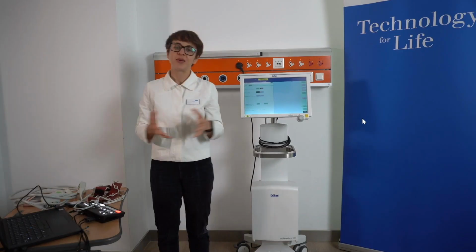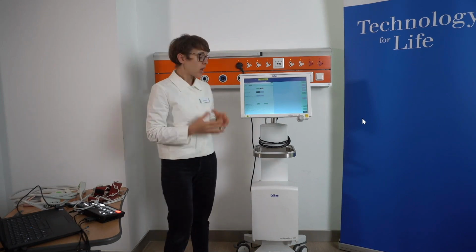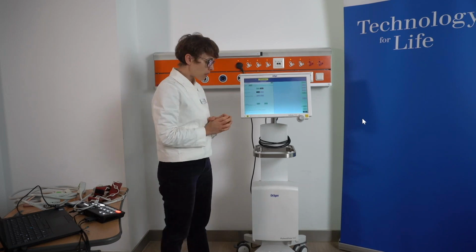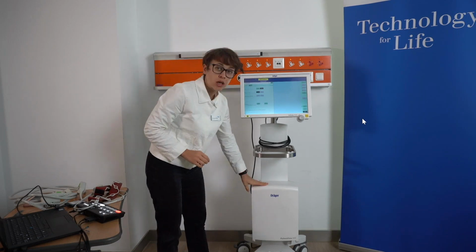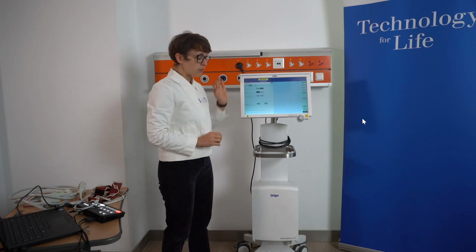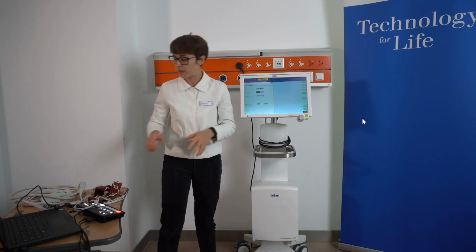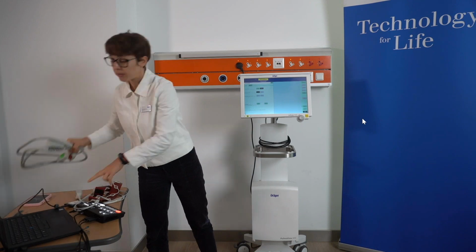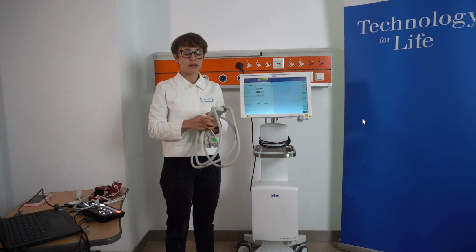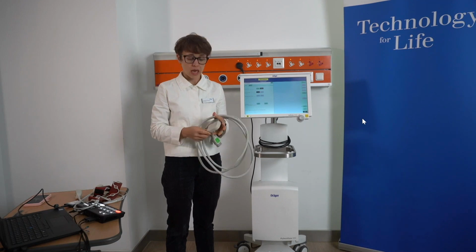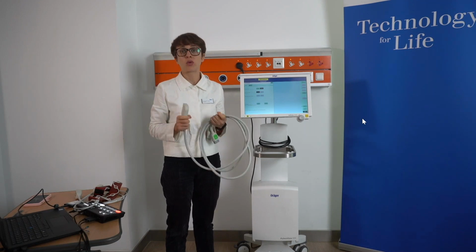Welcome everyone again. Here in front of me, I have the PulmoVista 500. We have the main control unit, we have the cockpit, and then we have a number of accessories that I would like to introduce to you. To start with, the main accessory is the cable trunk. Using this trunk cable, we are able to take the measurements.